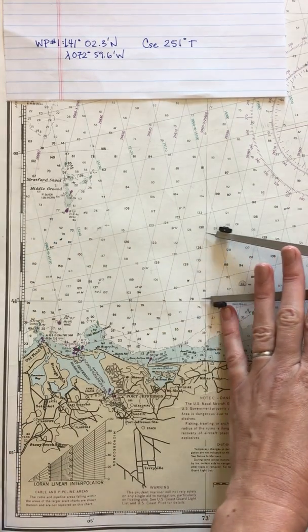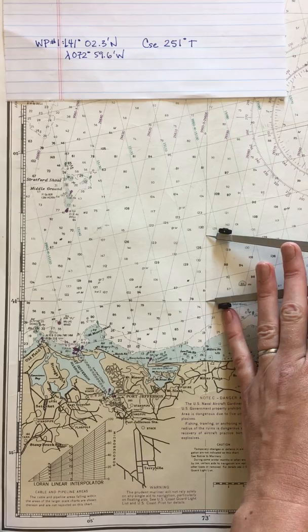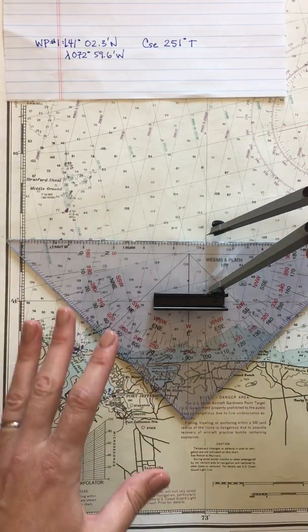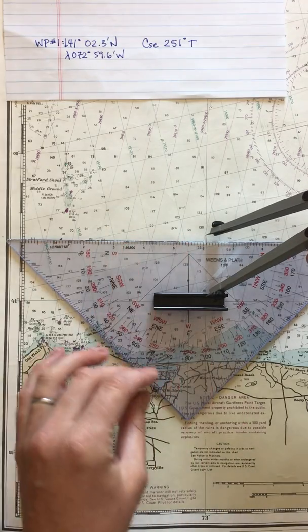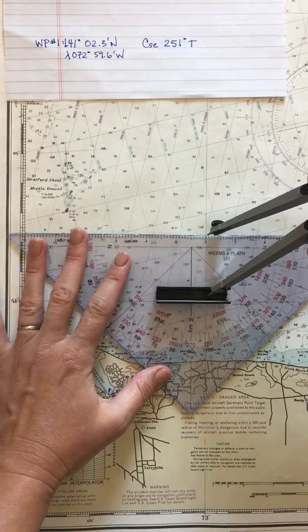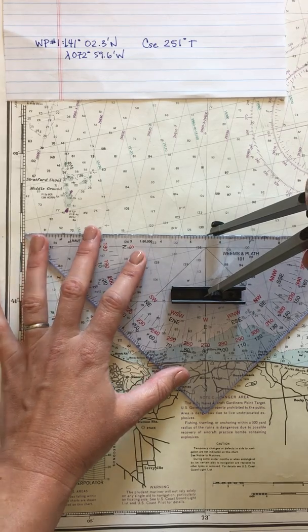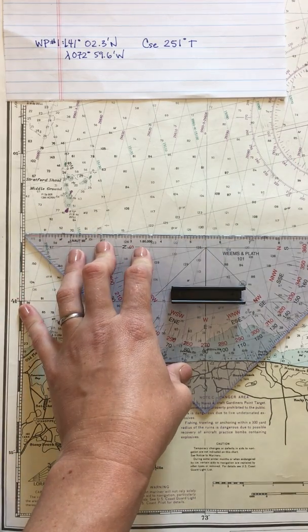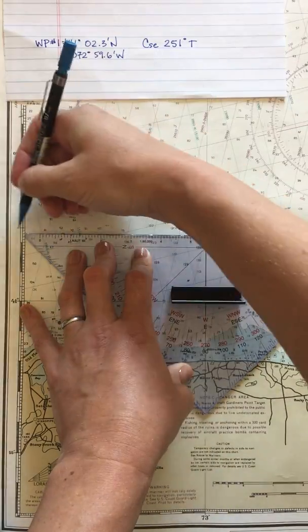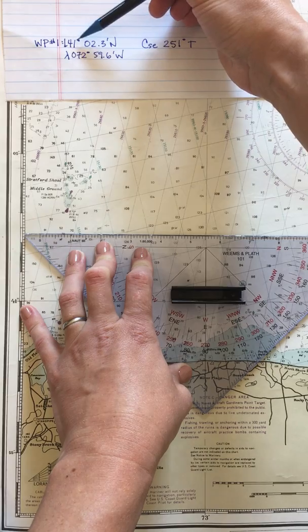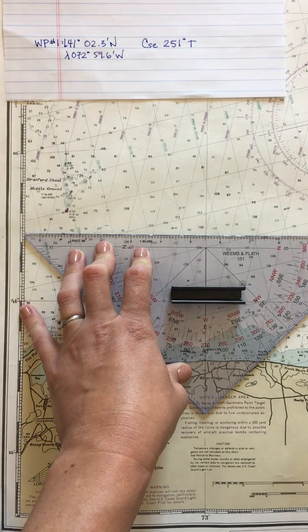I'm going to shift that over here. Hold that position, put my triangle. Often we use our triangles as 90-degree markers, so I'm going to put this vertical line on the meridian, and then I'm going to hold it down.